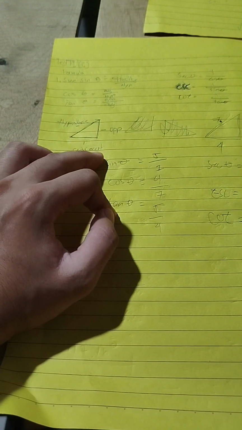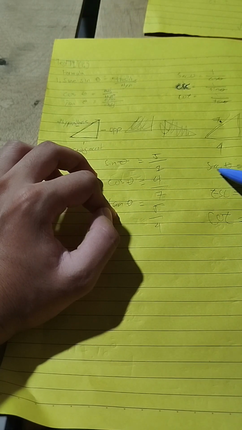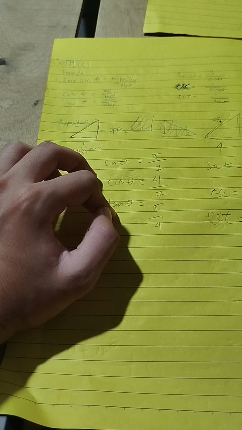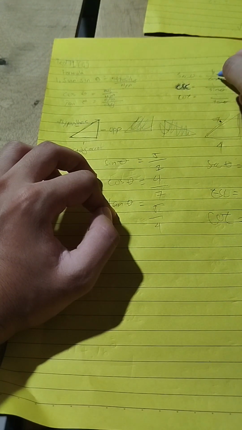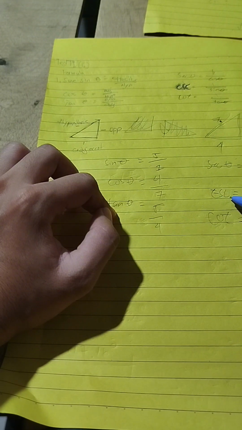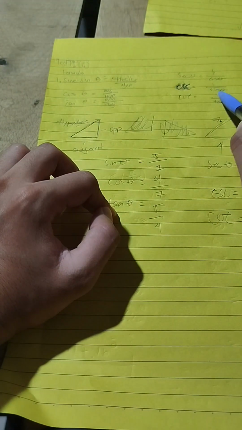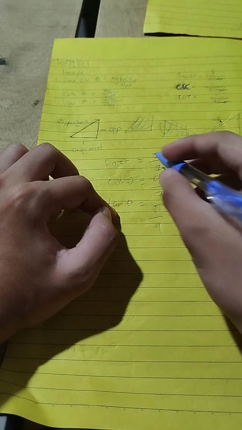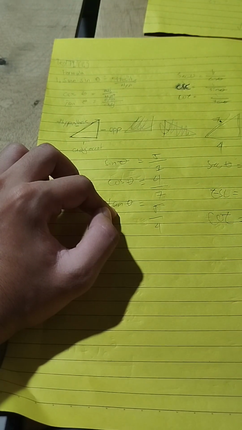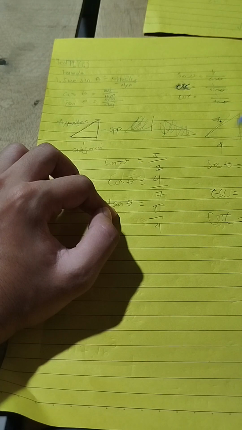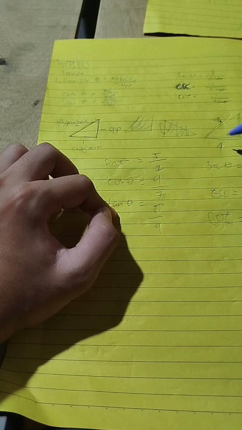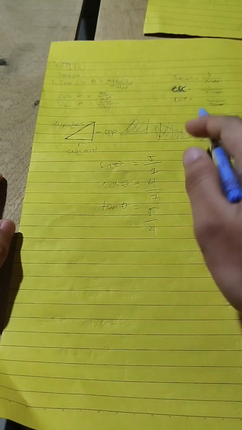Secant is 7 over 4, because it is 1 over cosine. And cosecant is 7 over 5, because it is 1 over sine. The difference between them is just flipping the fraction. So we have 7 over 5, 7 over 4, and 4 over 5, cotangent, because cotangent is 1 over tangent.